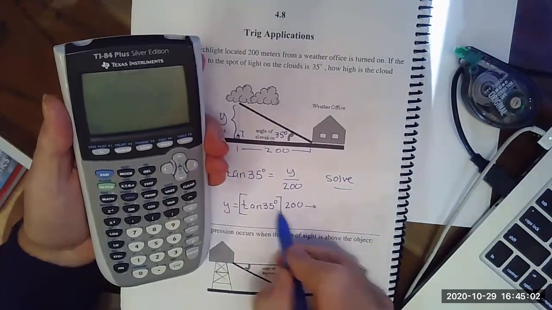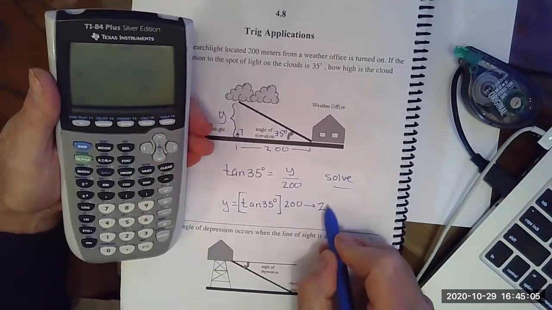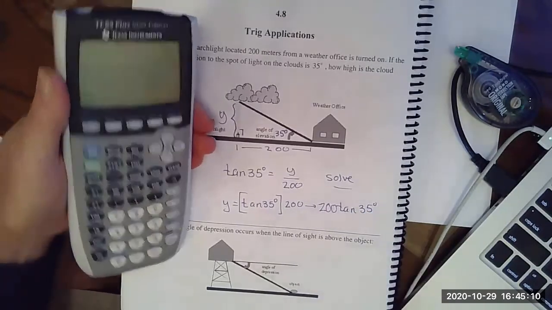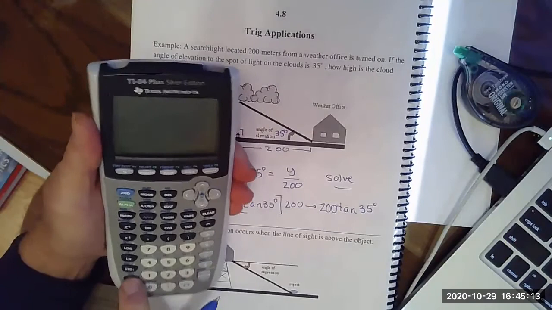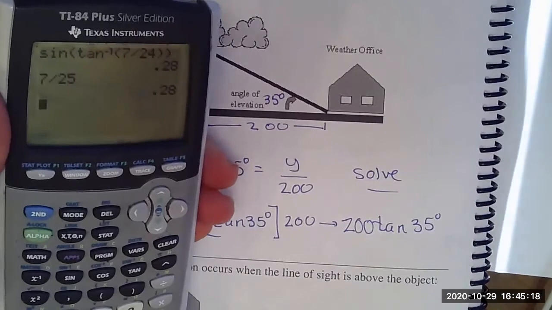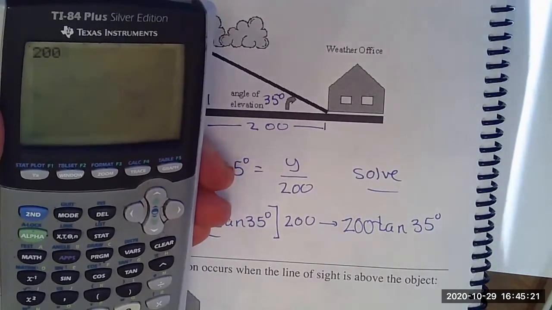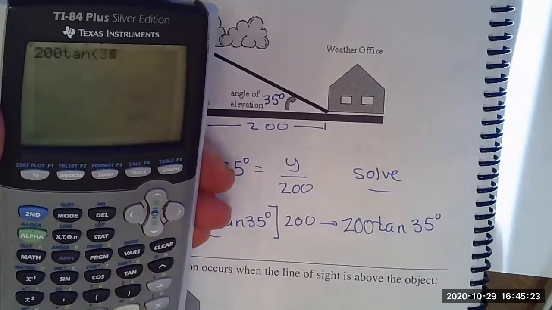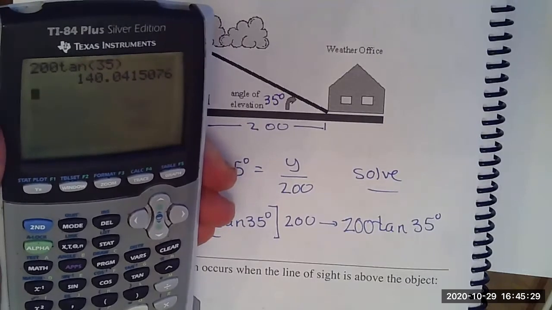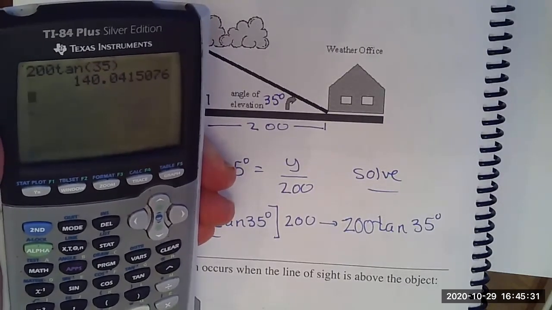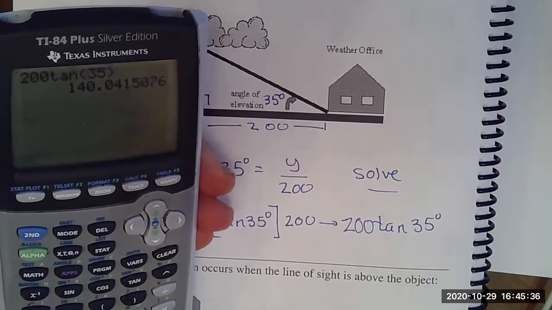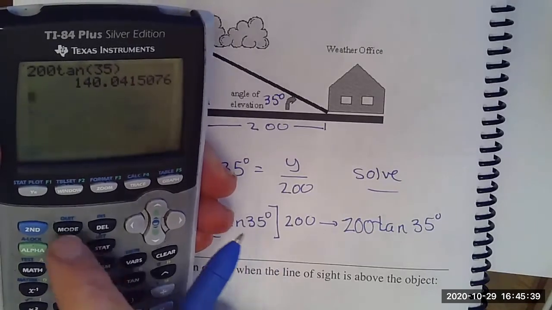Be careful, the 200 doesn't get multiplied to the 35. So I'll write that as 200 tangent 35 degrees. That's probably better for you guys. So, 200. Okay, I pressed the button without checking. See, I'm pressing degrees and I'm always thinking I'm always in degrees. Not necessarily. I need to check the mode and I didn't do that. So I'm going to do it after the fact.